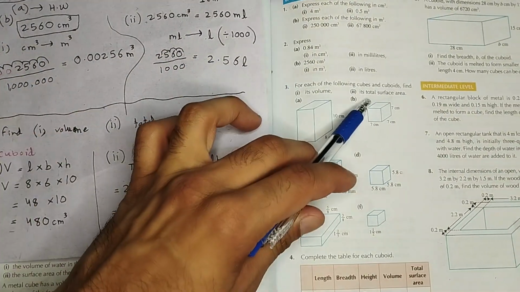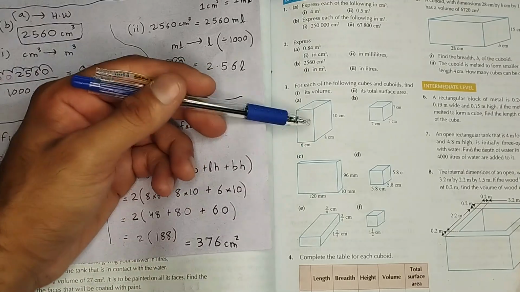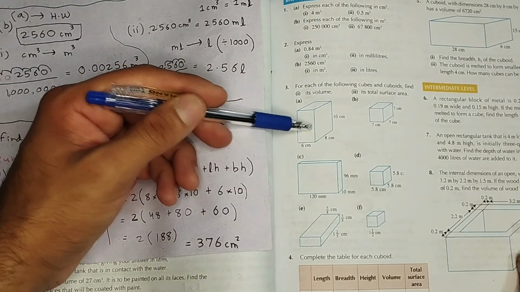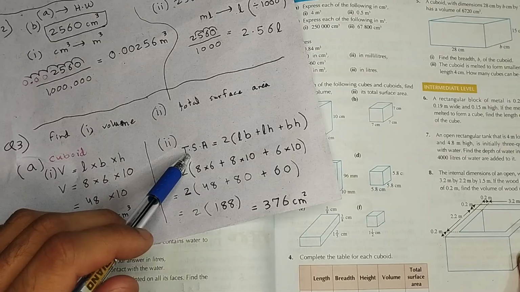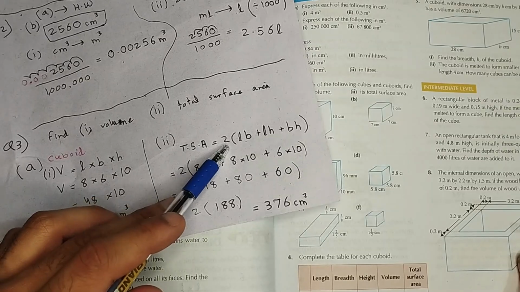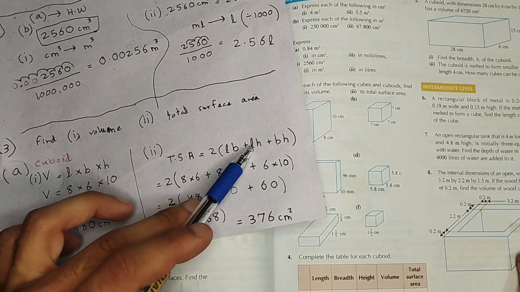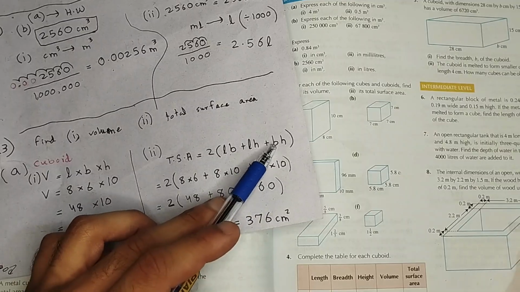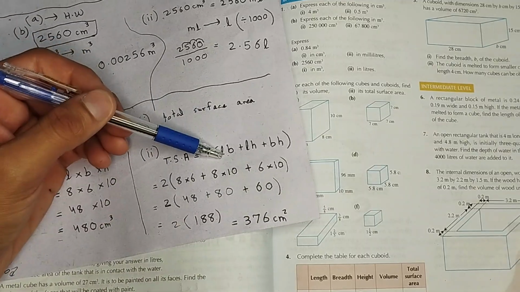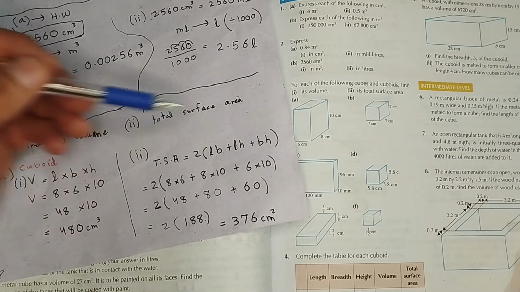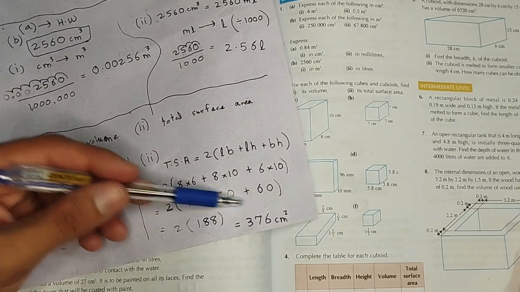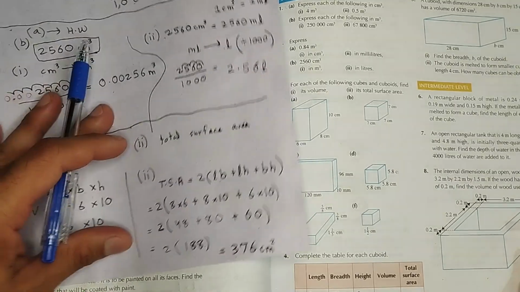Now this can be different depending upon what you're doing. For example, this is a cuboid, right? The formula for the total surface area of a cuboid is 2 multiplied by length times breadth plus length times height plus breadth times height. You're just going to put the values in. We know what length is, we know what breadth is. Put their values and solve it further, and you will get your total surface area, right?